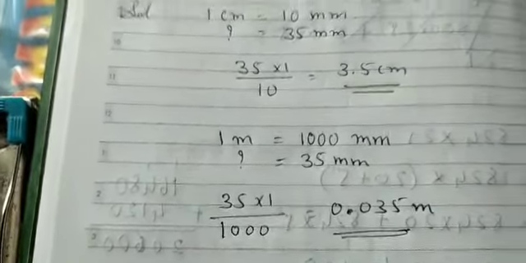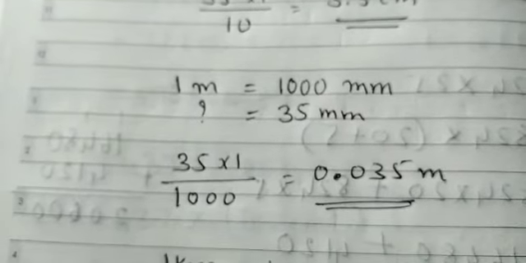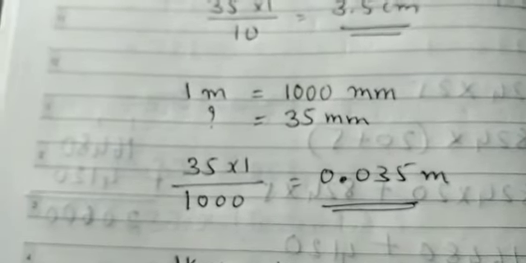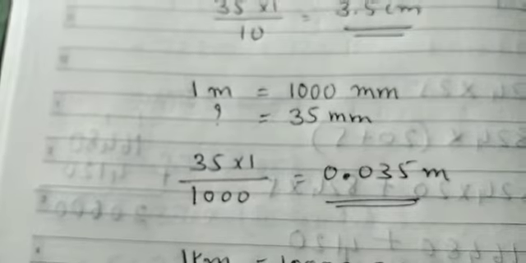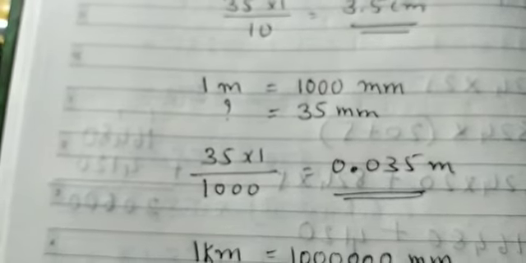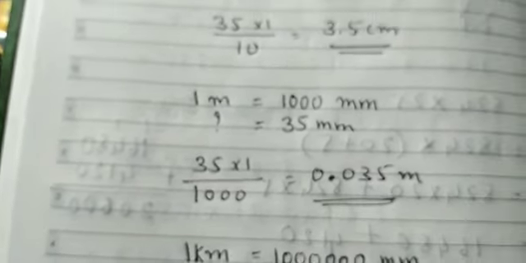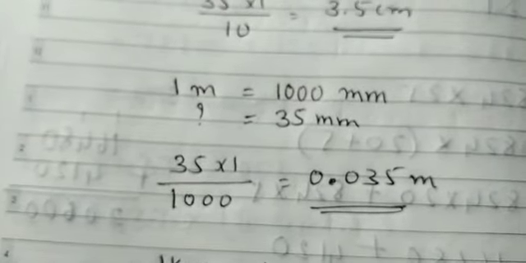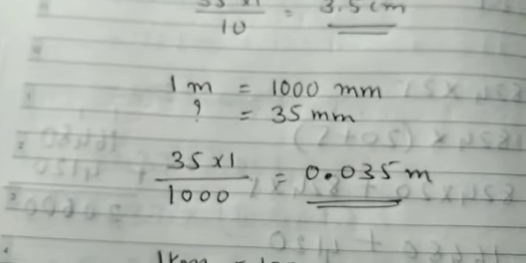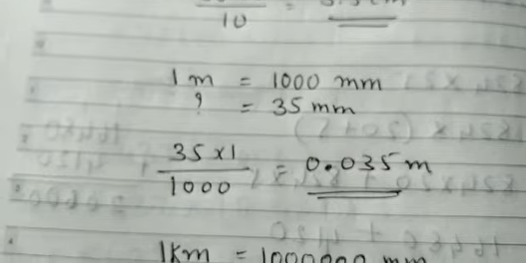Now you can see 1 meter is equal to 1000 millimeter, because 1 meter is equal to 100 centimeter and 1 centimeter is equal to 10 millimeter. So in all, 1 meter is equal to 1000 millimeter. 10 into 100 gives you 1000.